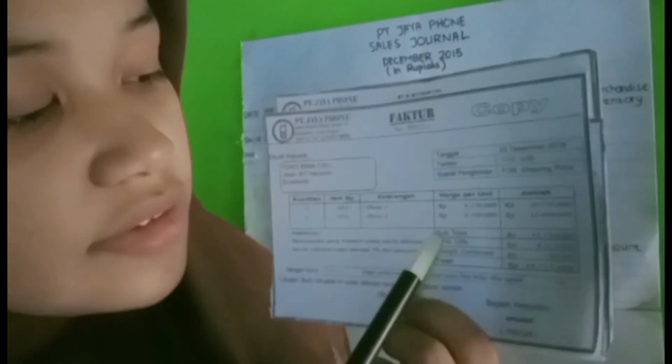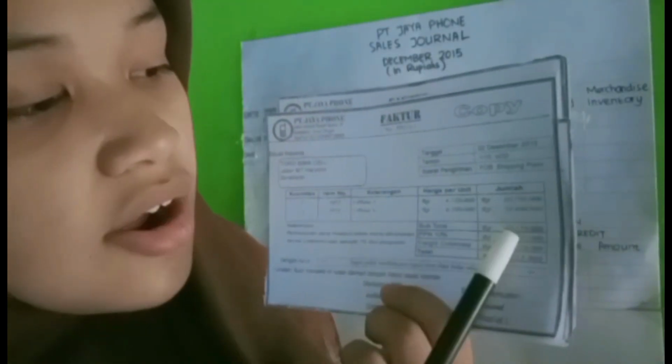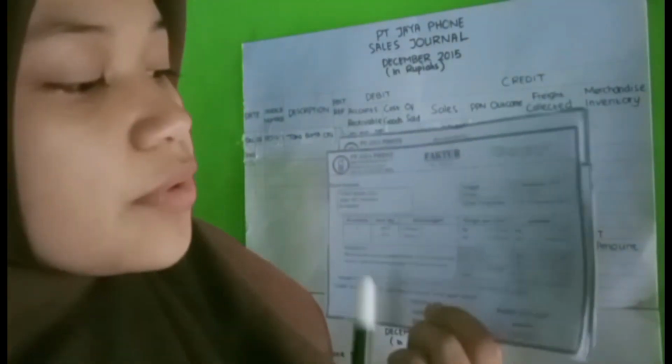Next, PPN outcome, we get it from 4,515,000 rupiah. PPN outcome is 10% of the sales value.